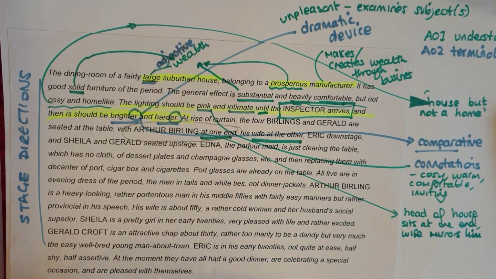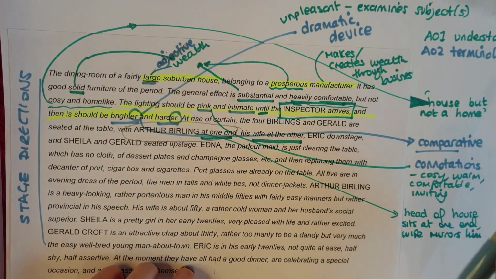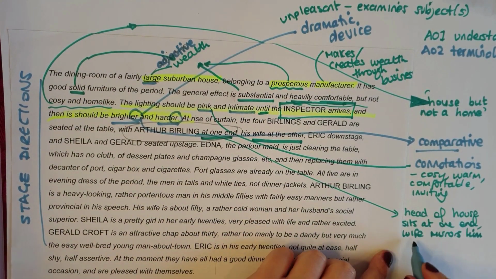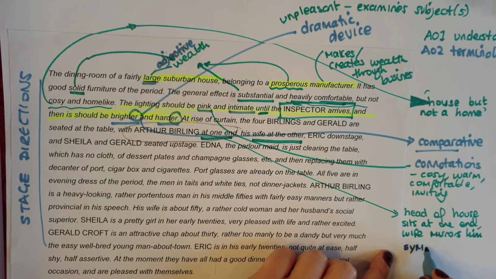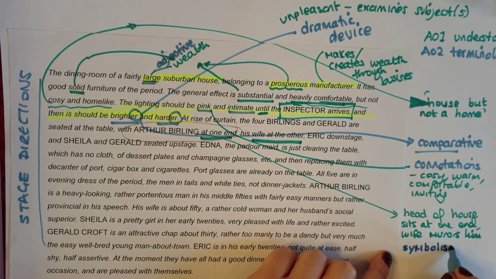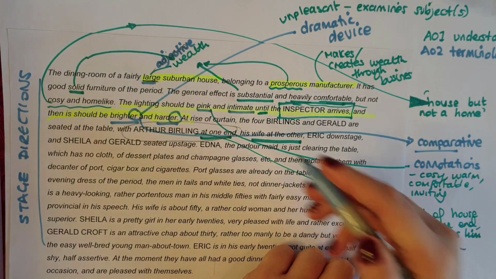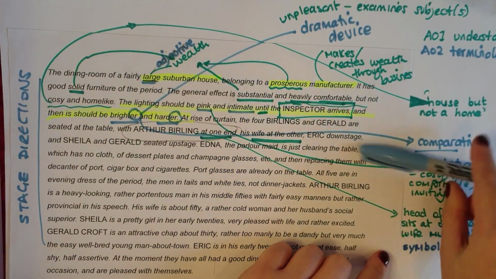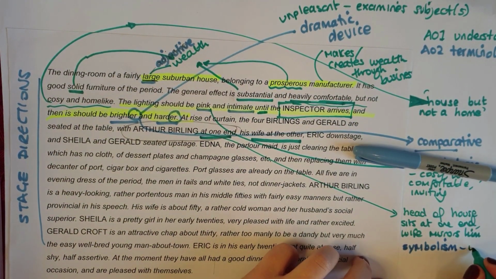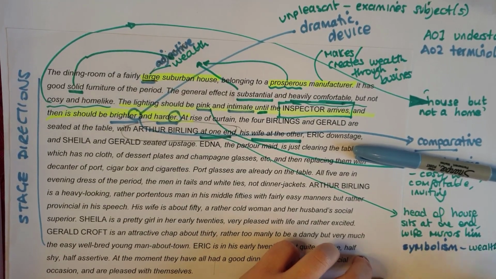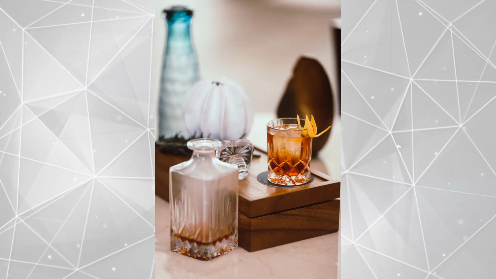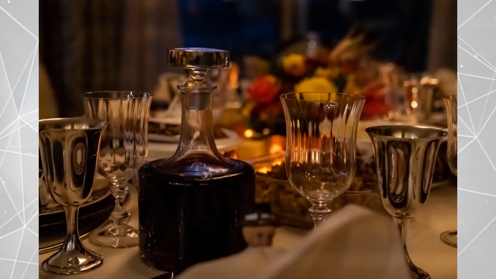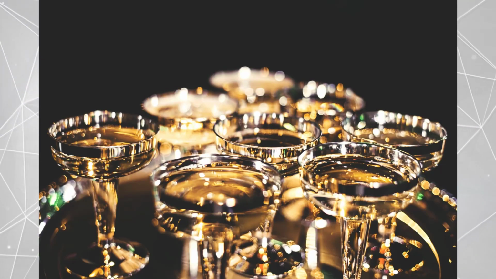Okay, so let's look at symbolism, AO2 terminology. I'm going to just write it once because you're going to see that a lot of things relate to, yeah, you guessed it, wealth. We keep coming back to the idea of wealth, and that's completely on purpose. So it's kind of a game of spot all the items that connote wealth. Dessert plates, champagne glasses, definitely.